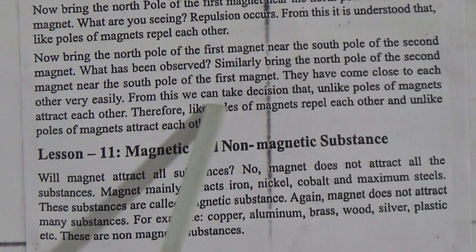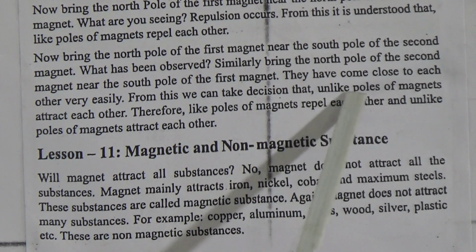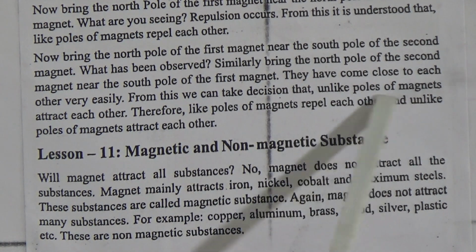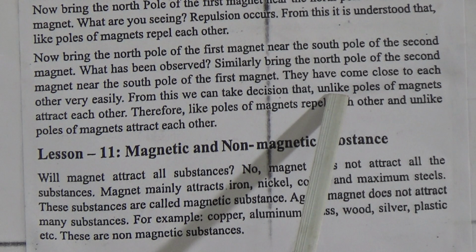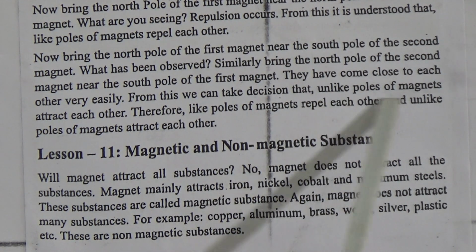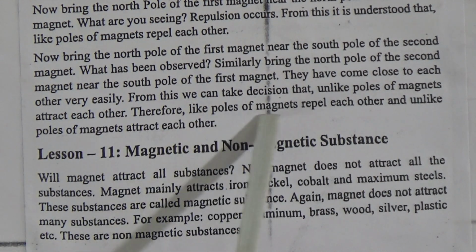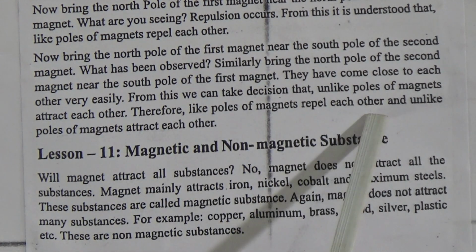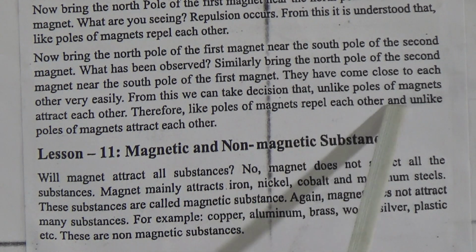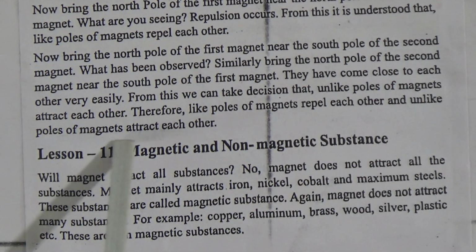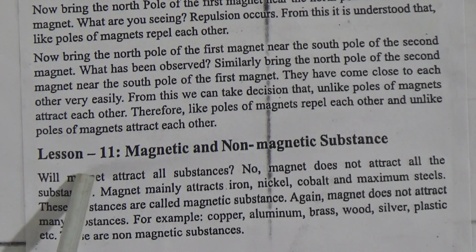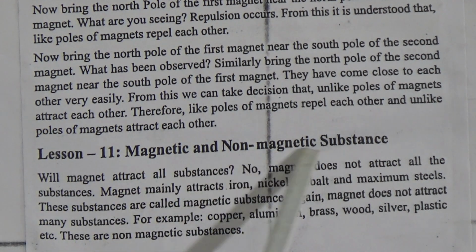From this, we can conclude that unlike poles of magnets, that means the north pole and south pole of magnets, attract each other. Therefore, like poles of magnets repel each other, that means south pole repels south pole, and unlike poles of magnets attract each other. Now lesson 7, magnetic and non-magnetic substance.